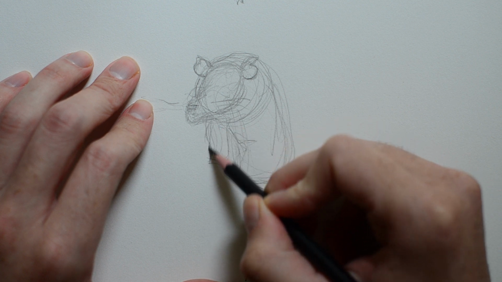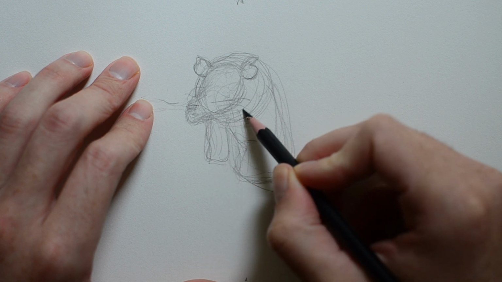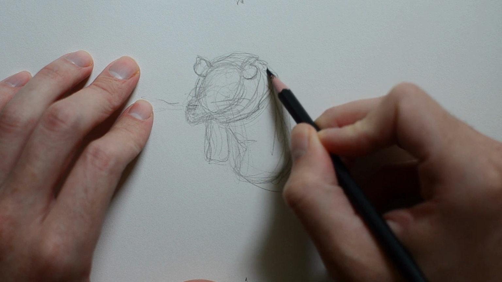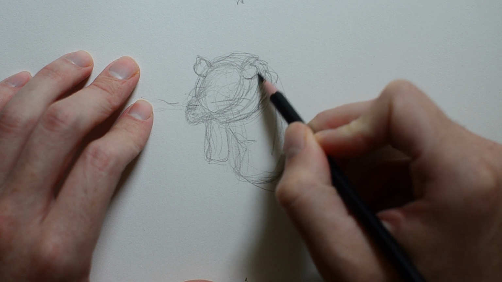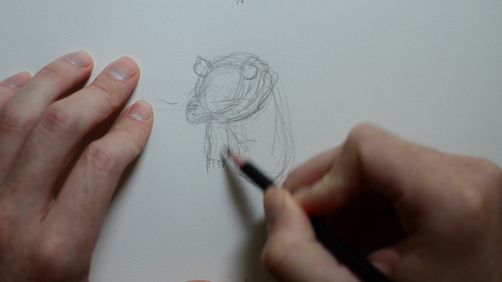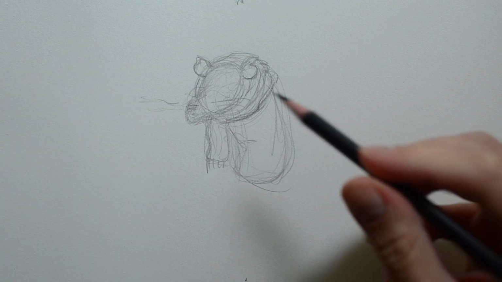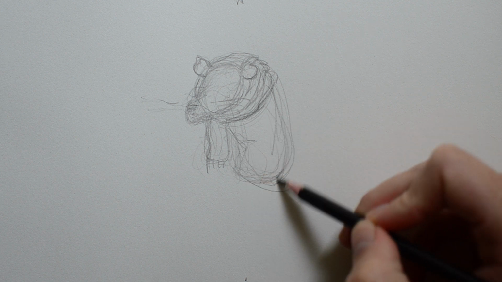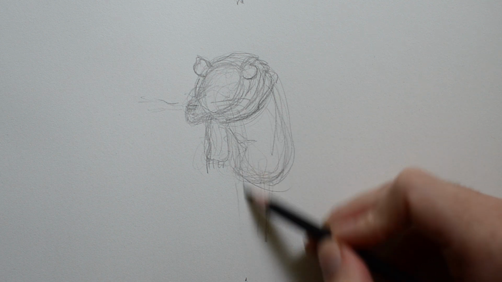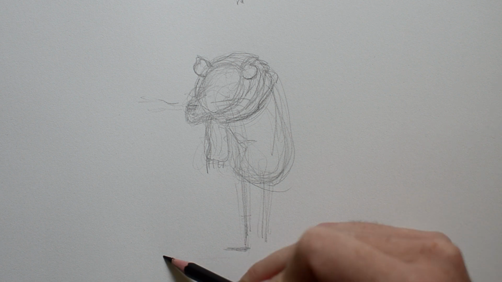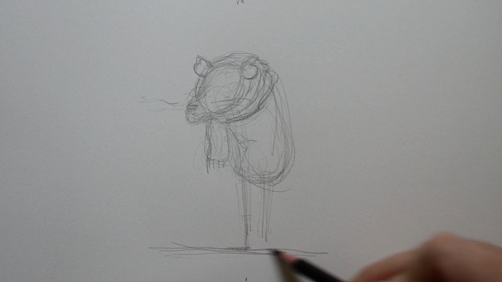It has been very cold lately, very windy lately here, so we don't have much sun, even though we are in summer. So I think I fancy going for something more wintry, like making a big scarf here. Wintry, it looks like an old man. Okay. Something like that. And nice boots, for example.